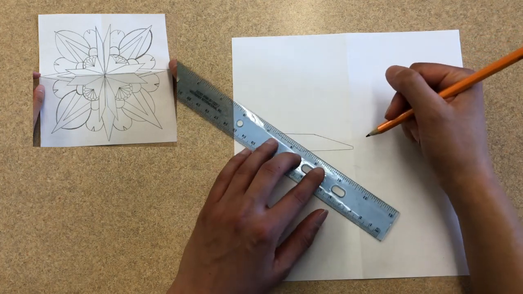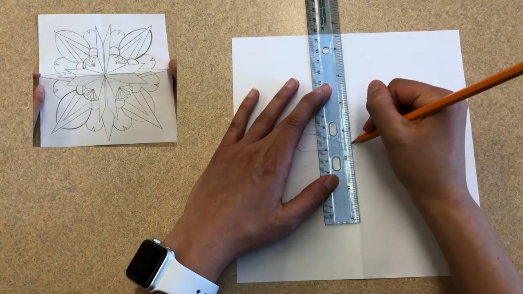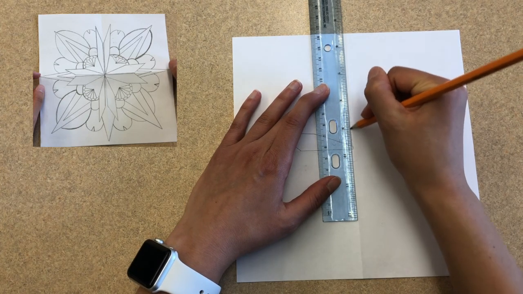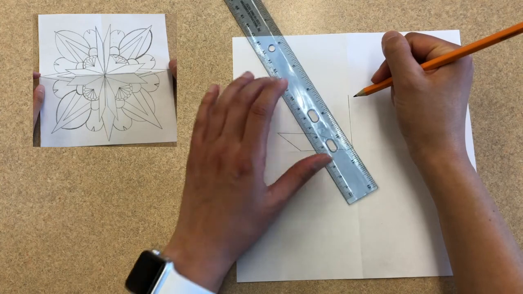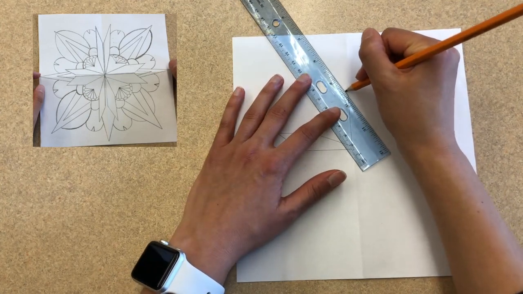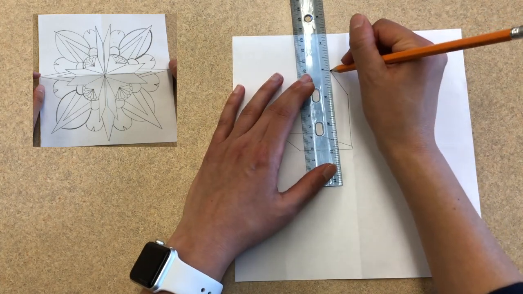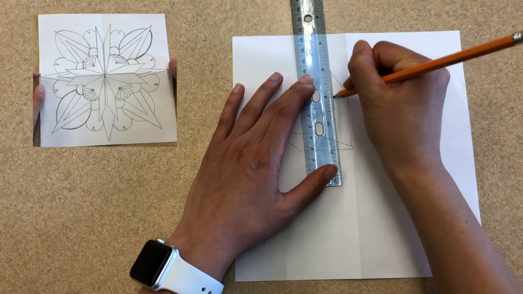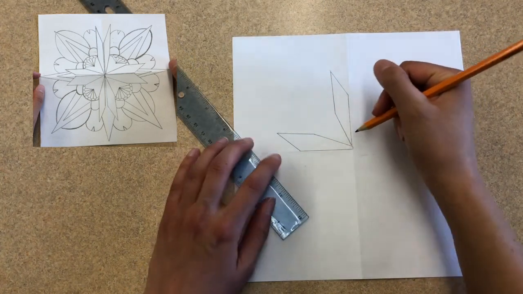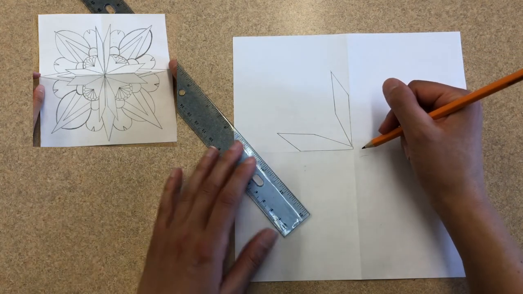Okay, and as you can see, I'm making these interesting shapes. They almost look like an icicle, kind of. So I've got one there and I put one there. And again, you can make your design however you like.